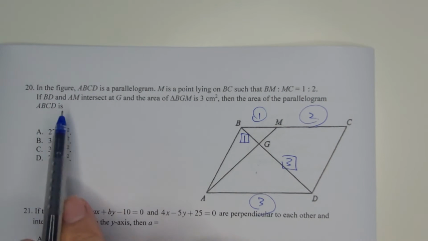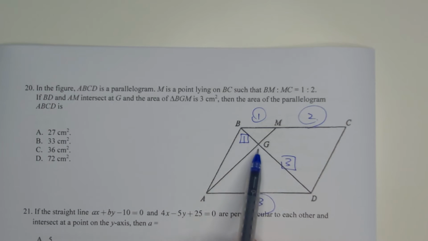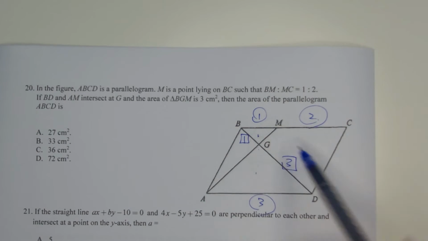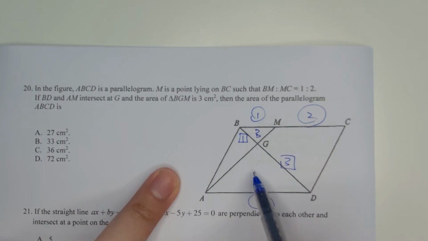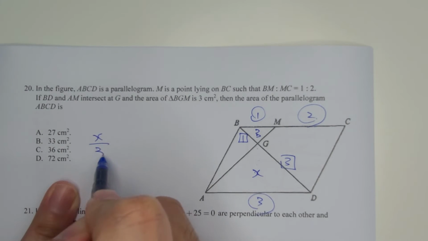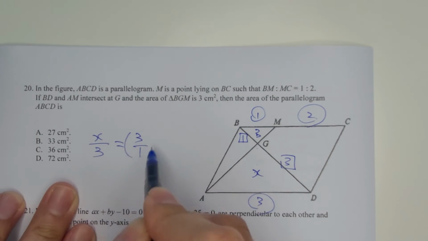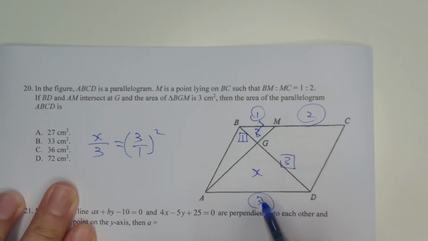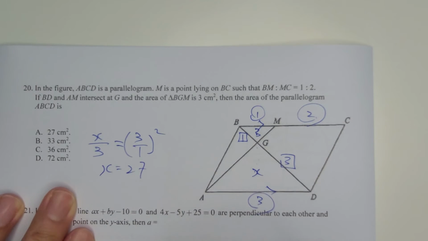Next, BD and AM intersect at G, the intersecting point. BGM is 3 cm squared. You need to find the area of ABCD. First of all, if that is 3 and that is x, so x over 3 is the area ratio, equals 3 over 1 in brackets squared, equal to the length ratio squared, because these two are similar triangles. Just look at the parallel lines, okay? So x will be 27.